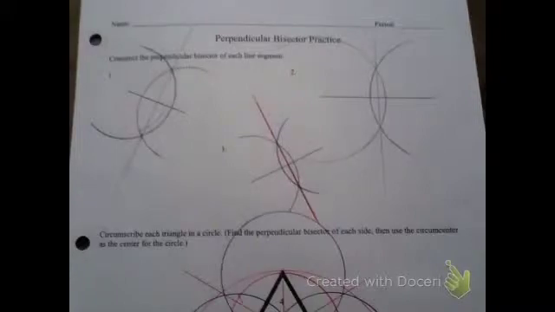Alright, time for the solutions for the perpendicular bisectors practice assignment. In particular, for this one, if you don't know how to do a perpendicular bisector and to draw it, go to YouTube and search for perpendicular bisector. There's how to spell it in case you don't know how to. And then construction.